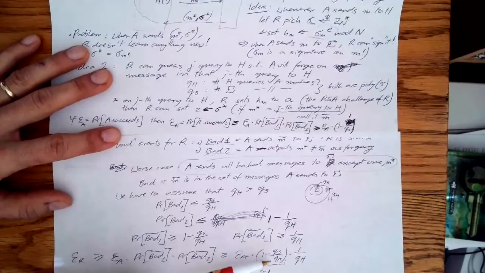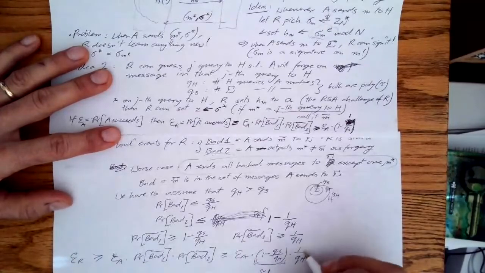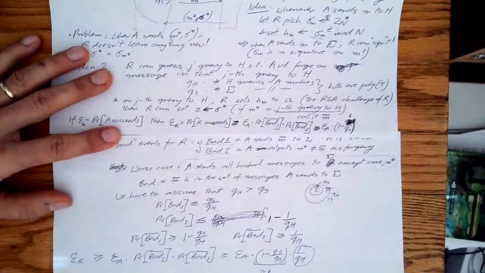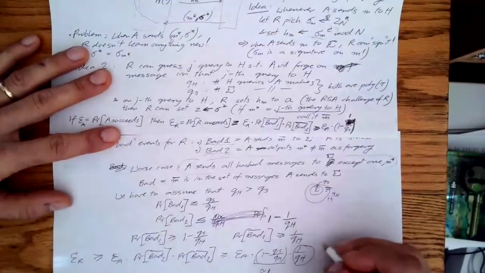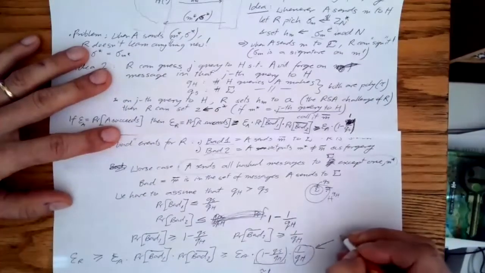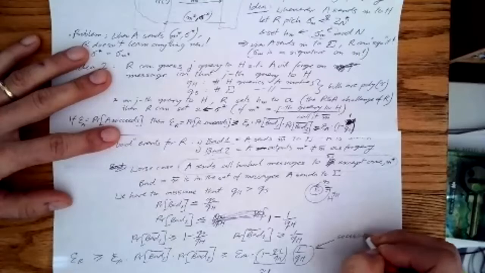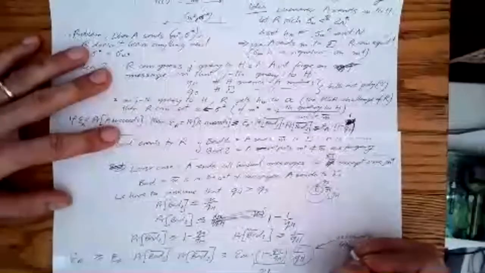So we can always assume that the number of signatures is dwarfed by the number of hash queries, in which case this is a small value, and you can approximate it as 1 or 1/2. Anyway, it's a constant close to 1. So it's this value that truly matters. Okay, and this is something we call security degradation.